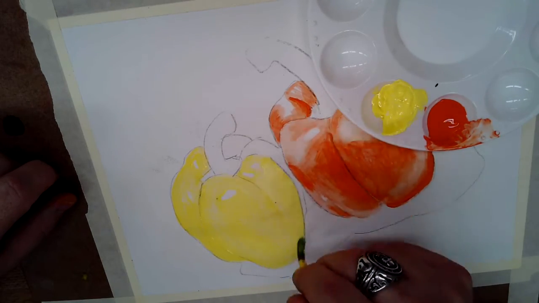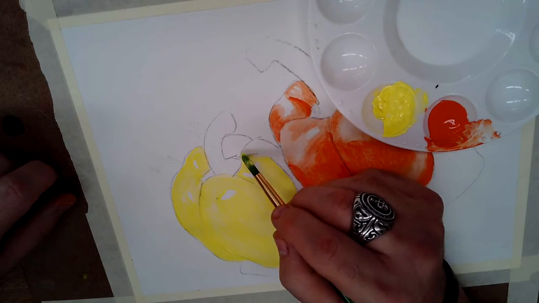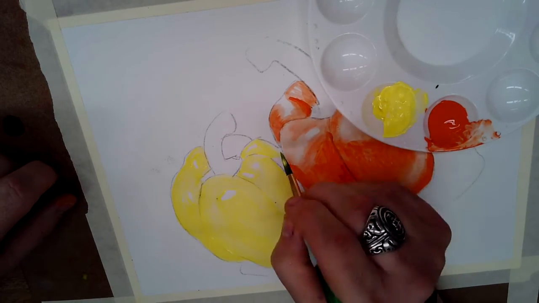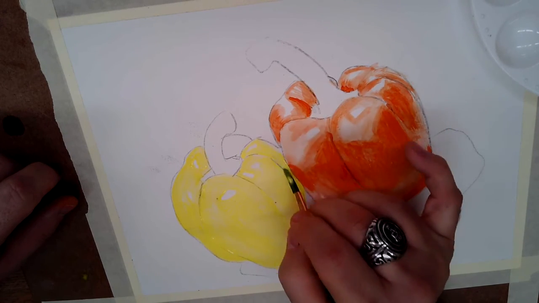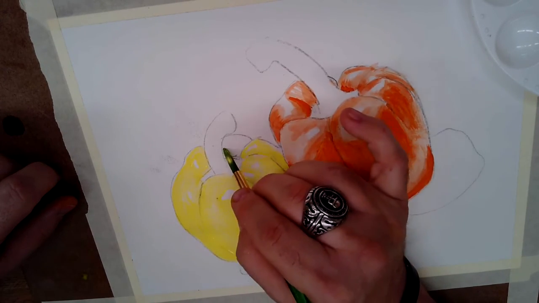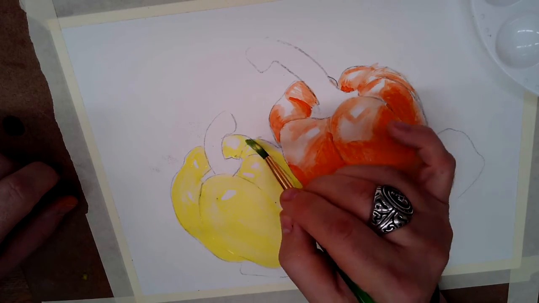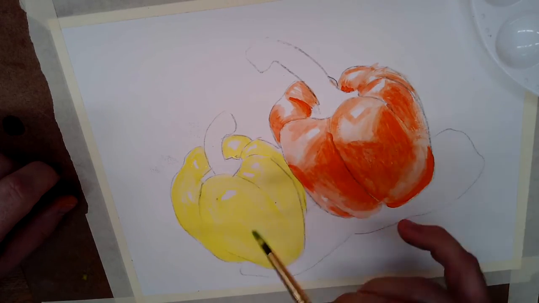Now, there are some darker variations to it. I'm going to hit it with another coat of a different kind of yellow, and then we're going to paint the orange on top of it. You're going to see that in the next video. But for right now, enjoy. I hope I've given you enough information and understanding.